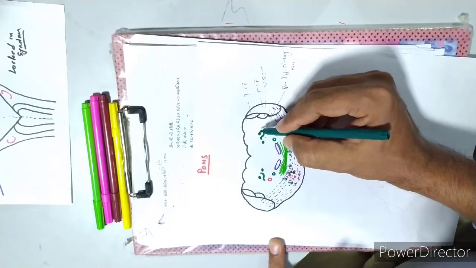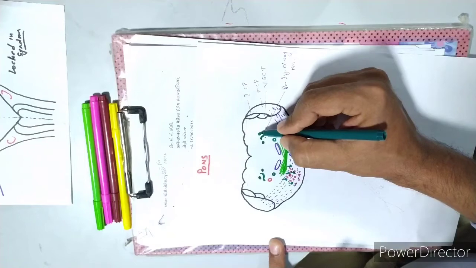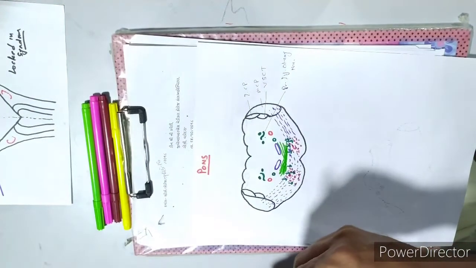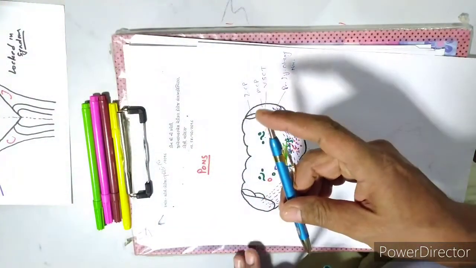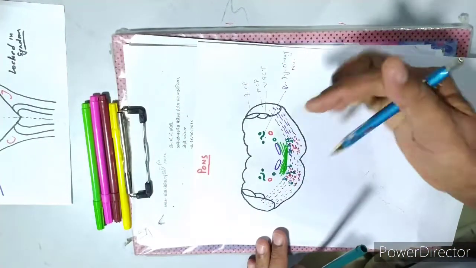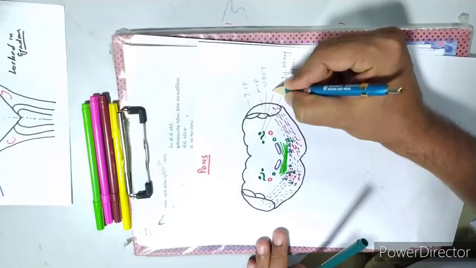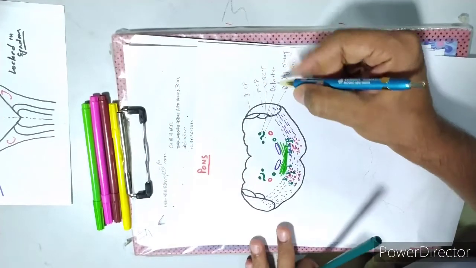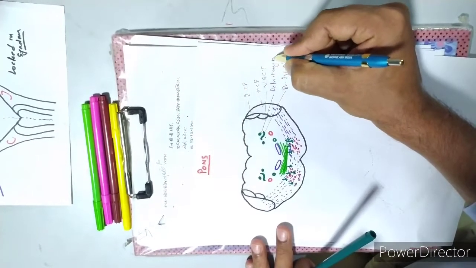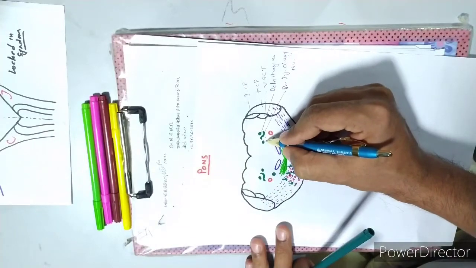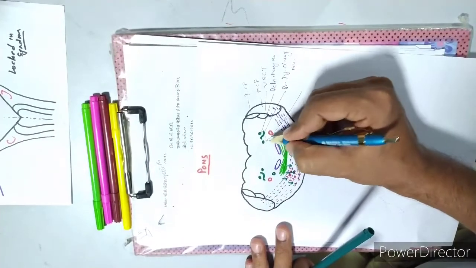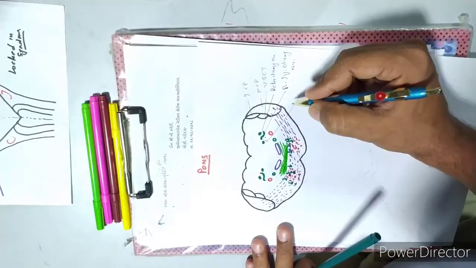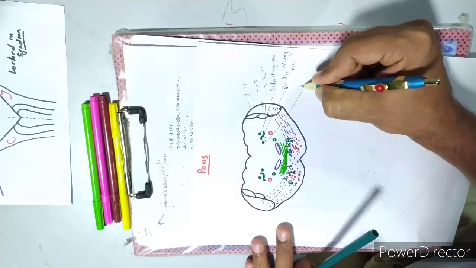This is the retro-olivary nucleus. And this is the accessory superior olivary nucleus.